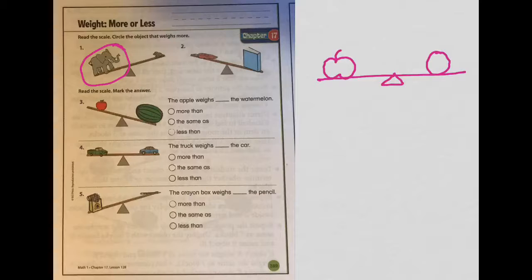Okay, so now let's go ahead and look at number 2. We see a feather and we see a book. Which object weighs more? Go ahead and circle your choice. If you said the book, you are correct.